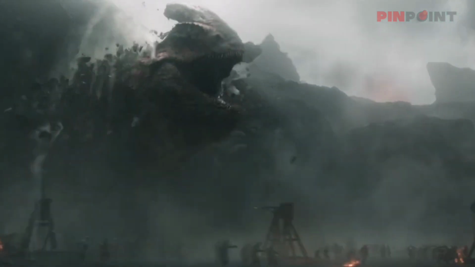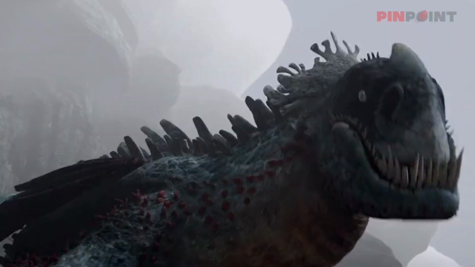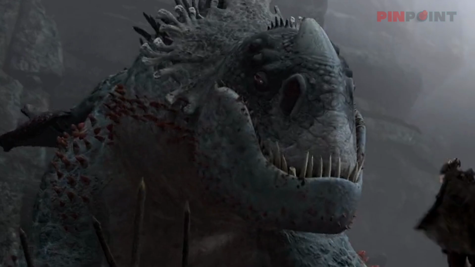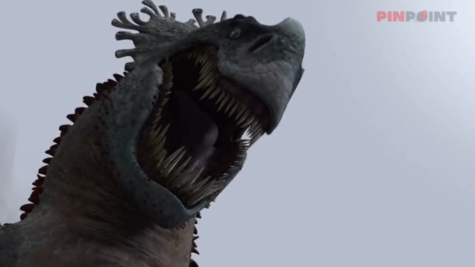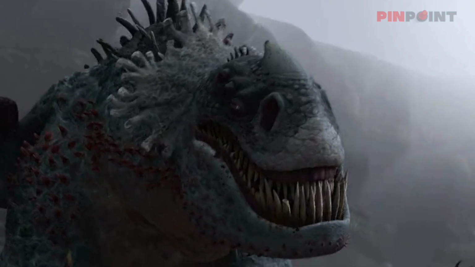Now let's move to the Red Death's design. In the animated film, Red Death is truly not a red-colored dragon. Instead, she's a bluish-gray dragon with small red spots across her body. Those spots only make her look red. Her massive head appears to have a crown-like formation, and she has a huge bump on her nose.